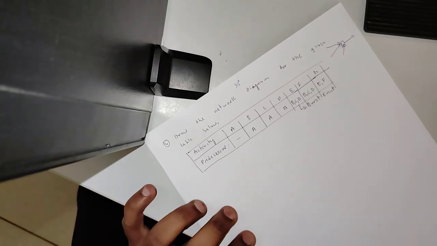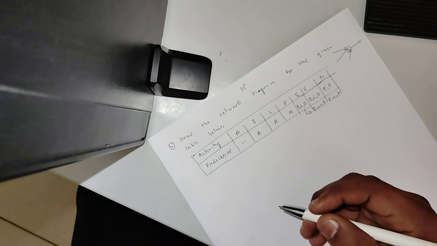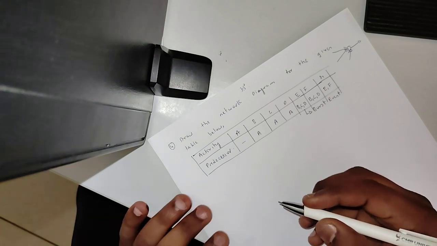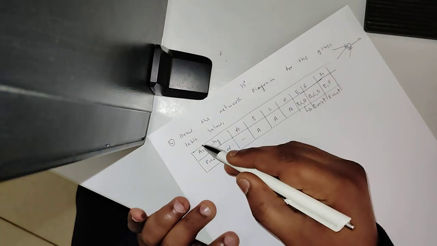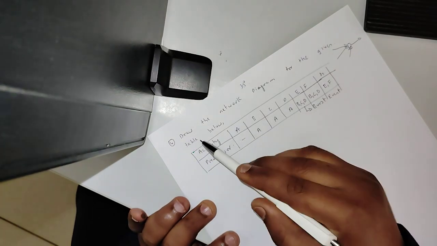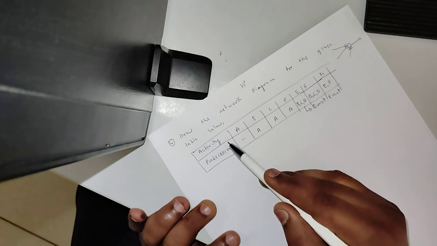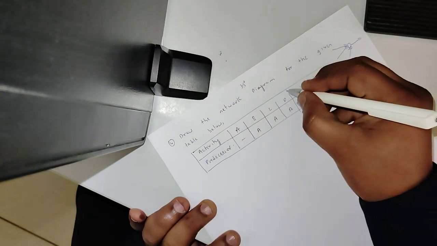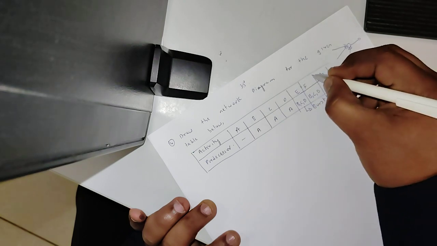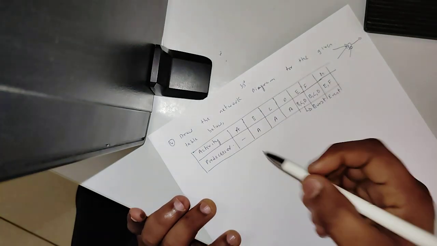Good afternoon students. Today we will solve two problems regarding the critical path method as well as network diagrams. The first problem says: draw the network diagram for the given table below. The activities are A, B, C, D, E, F, G. There are 7 activities clearly mentioned here, as well as the predecessors of these activities.